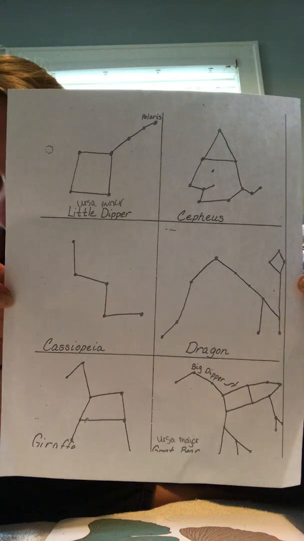So find this paper, and you're also going to need a nice flat surface to work on, a pair of scissors, and a crayon, a marker, or a colored pencil, but one that you're going to be able to see well on your paper. I chose a nice dark blue to do mine.